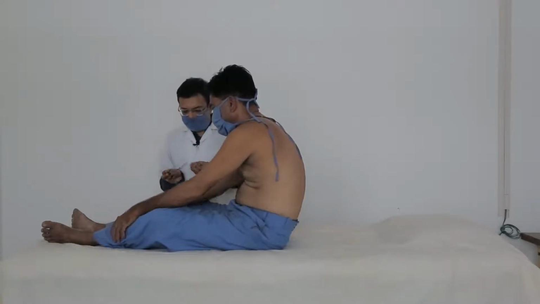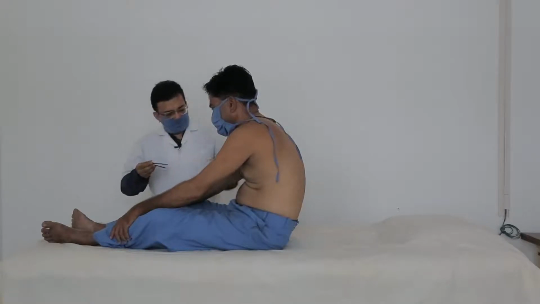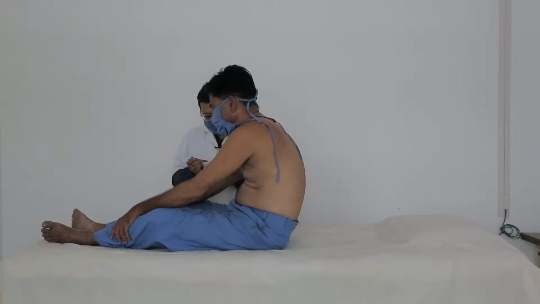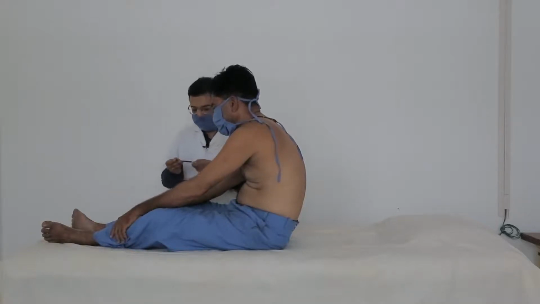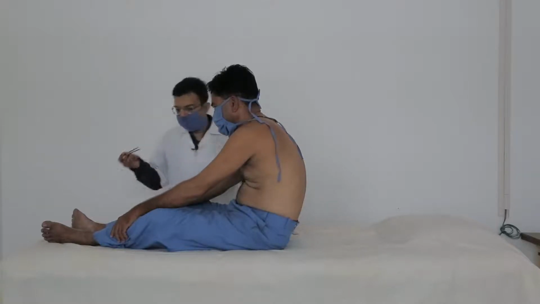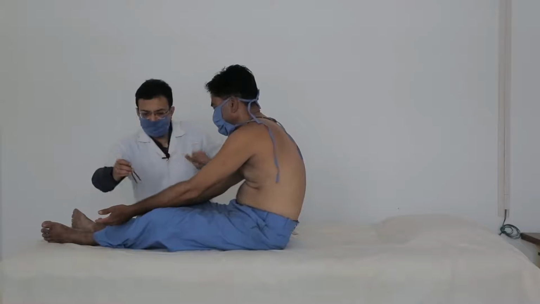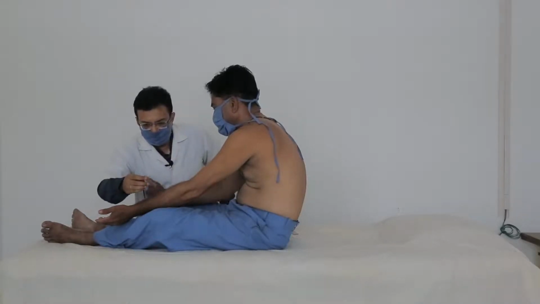So here it is around 15 mm. Now we will see on the finger, similarly on the opposite side.